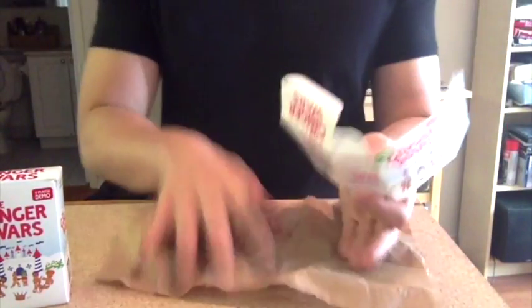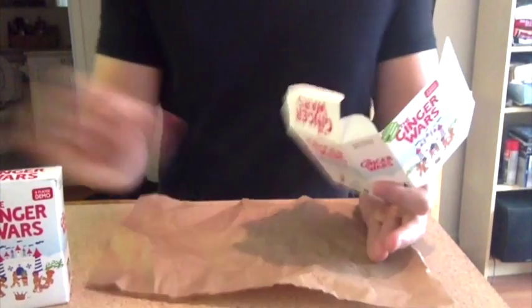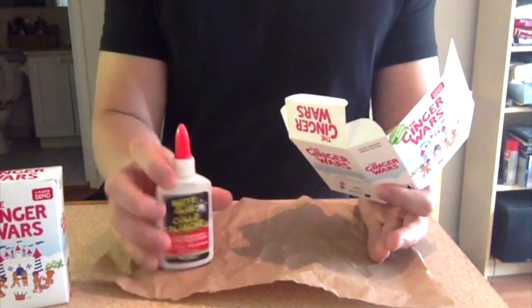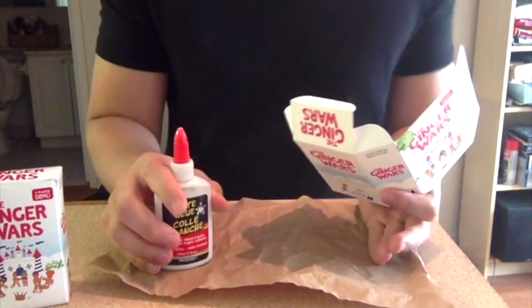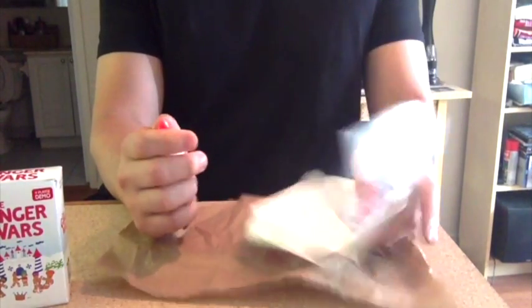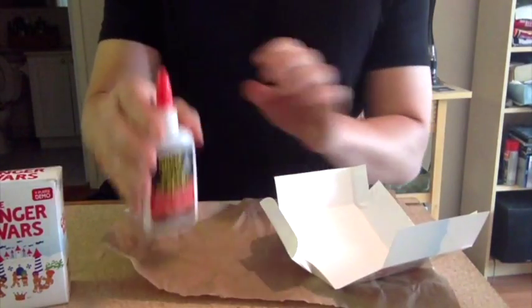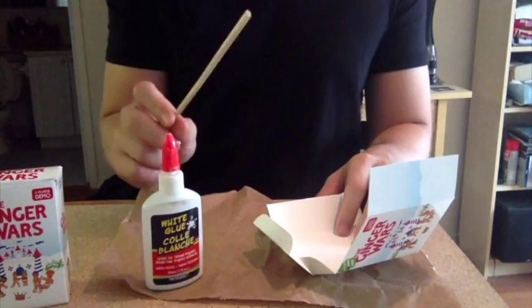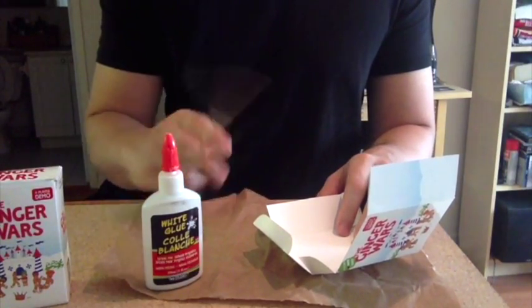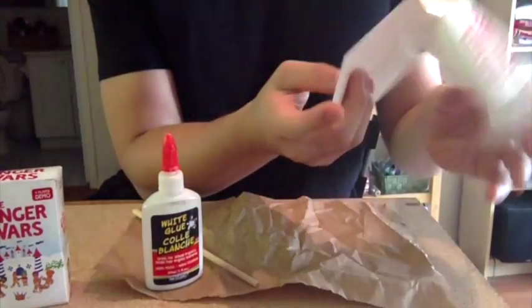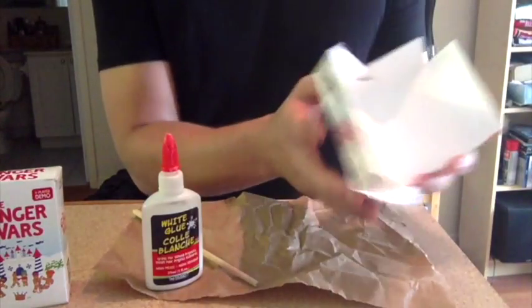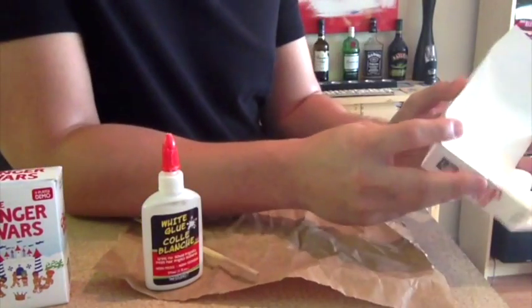I'm going to put down some paper for gluing, and I'm just going to use normal household white glue. This works fine. And one other thing I'm going to use is a piece of wood to spread the glue around. Okay, so let's go.